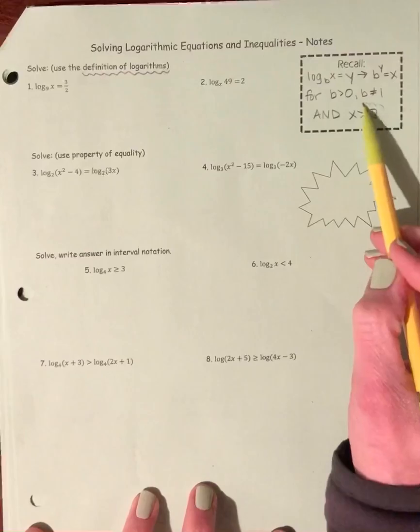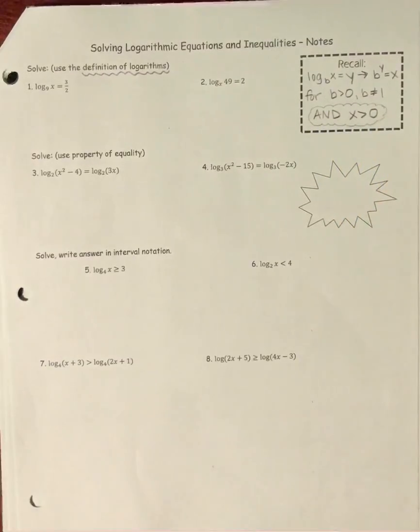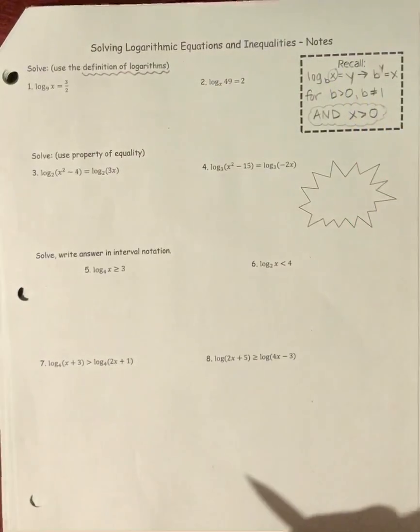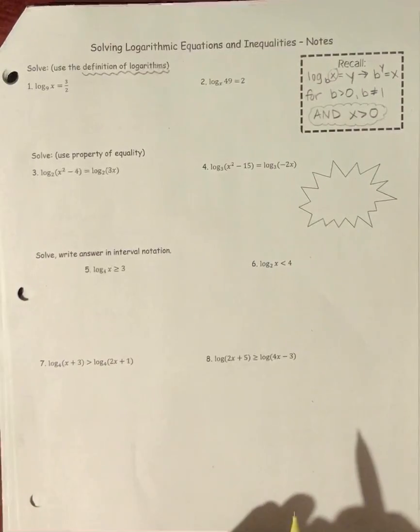So this is something that you're going to have to remember, and you're going to have to check your answers and make sure that the value of x, or in this case, this value here, not necessarily just x, but that value has to be positive. So I'll show you what I mean in a minute. So like I said, there are two types of equations that you're going to solve. The first one you see, you only have the log on one side of your equation.